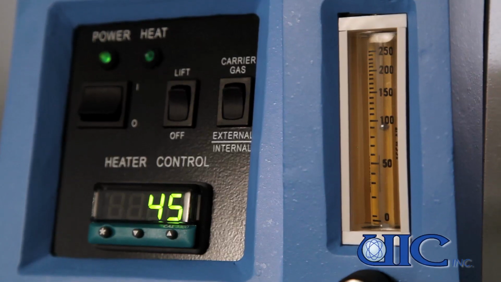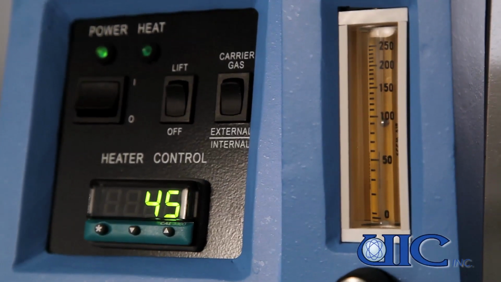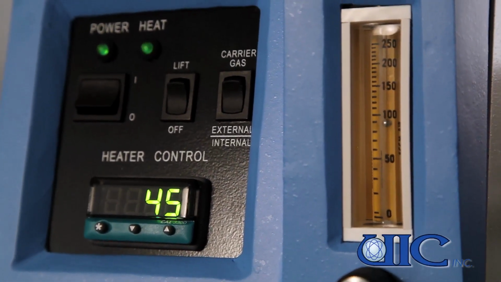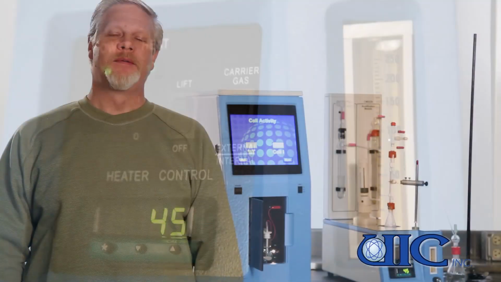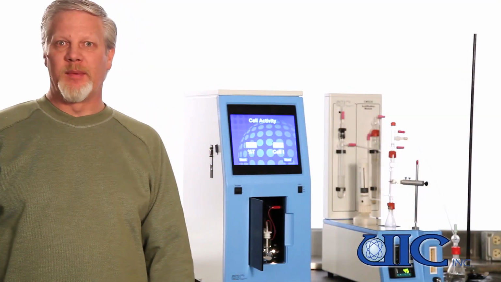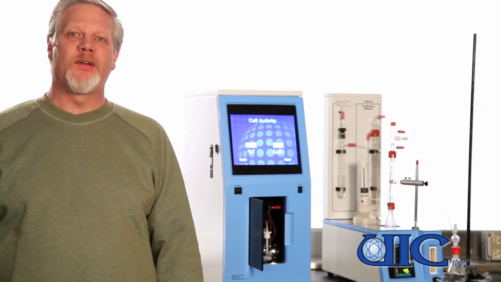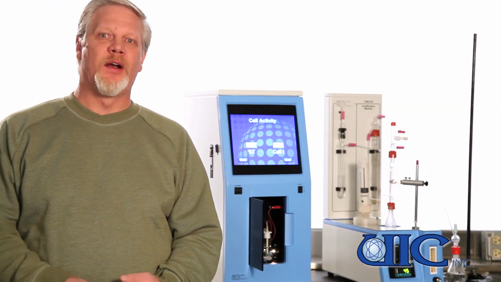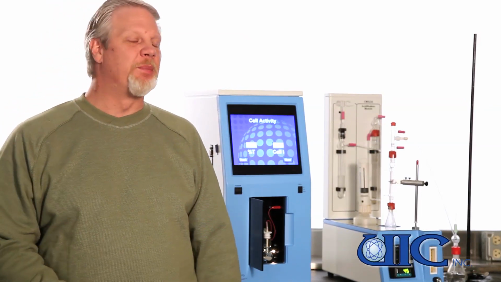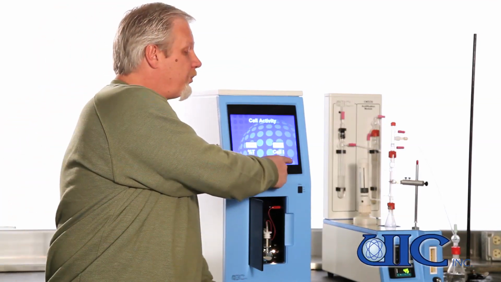For most analyses, 100 milliliter per minute flow rate is appropriate. So we've set our flow meter for that. Now that we've let the cell equilibrate for 30 minutes, we can start with our blank analyses, our standard analyses, and then our sample analyses. First thing we'll do is a blank analysis. We'll press the next button on the screen.